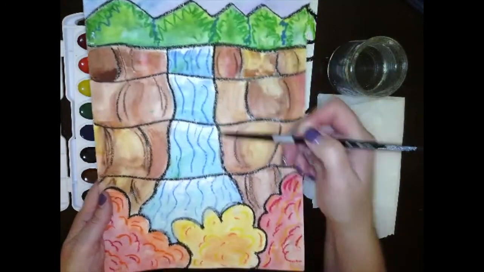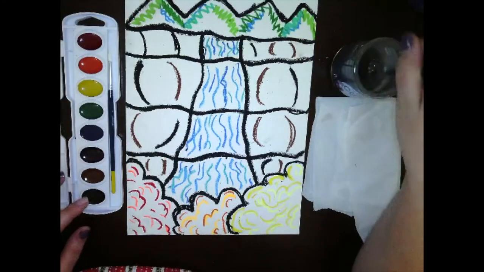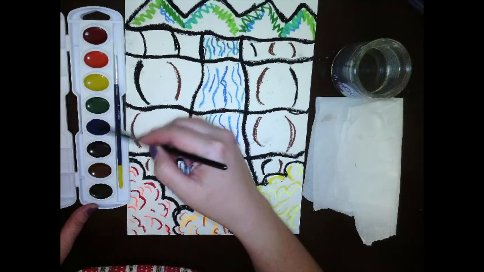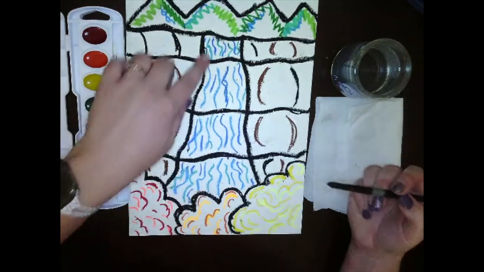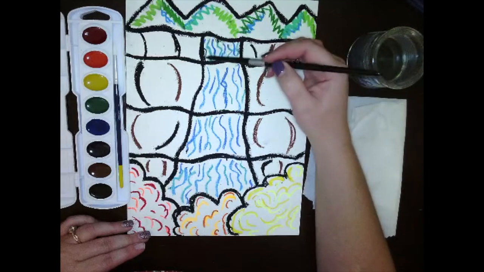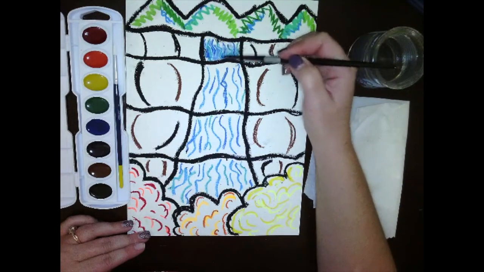If we look at my example, see how I have a little bit of white at the tops? It's giving you that water spray, because this is moving down the rocks or the mountainside. Go ahead and get your paintbrush wet and put it in your blue. And remember, you're doing one section at a time.